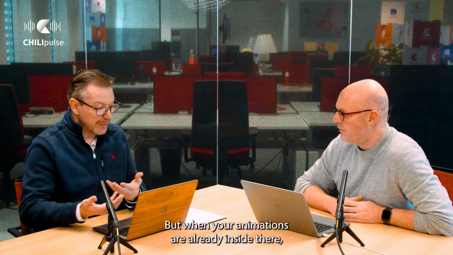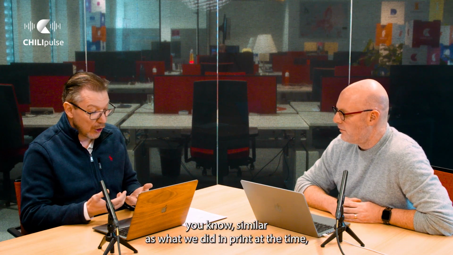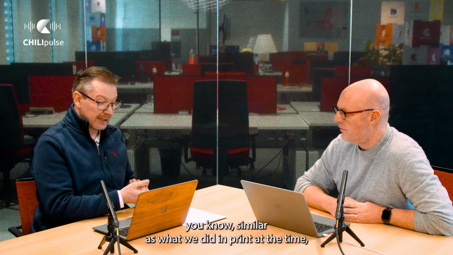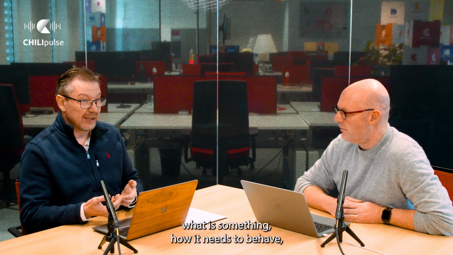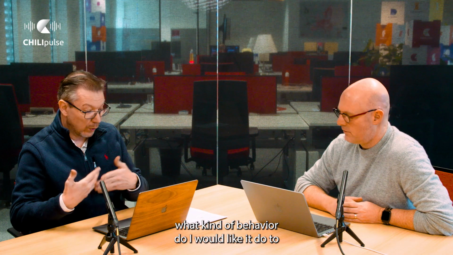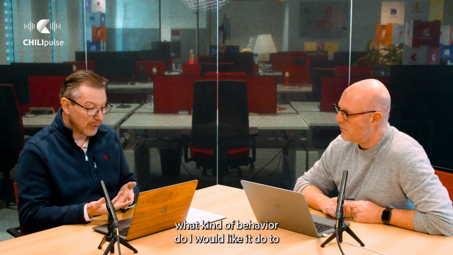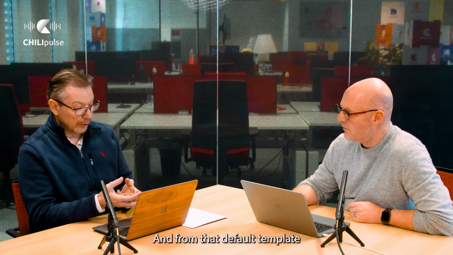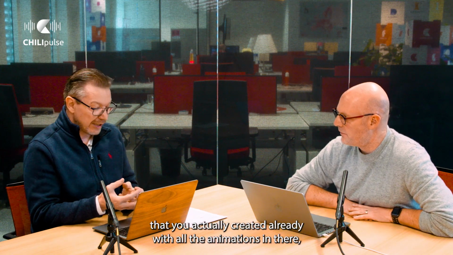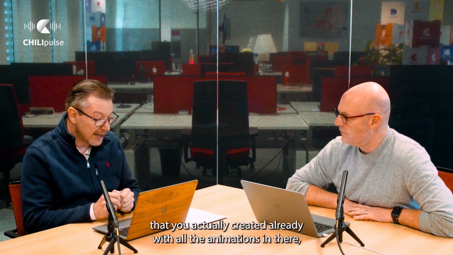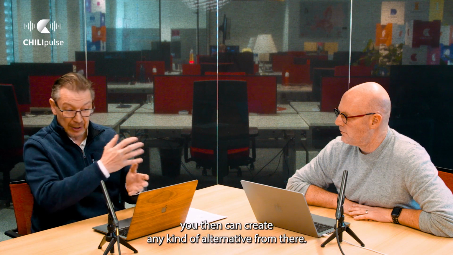But when your animations are already inside there, similar to what we did in print at the time, you know how it needs to behave, what kind of behavior I would like to go to. And from that default template that you actually created already with all the animations in there, you then can create any kind of alternative from there.